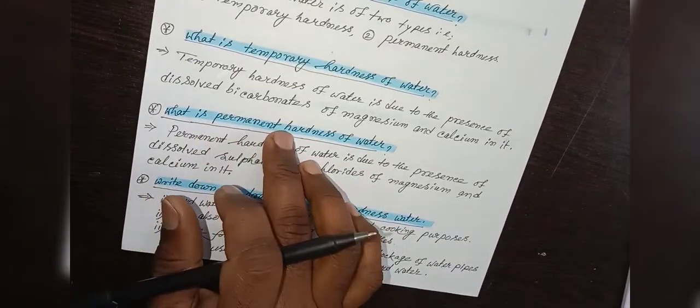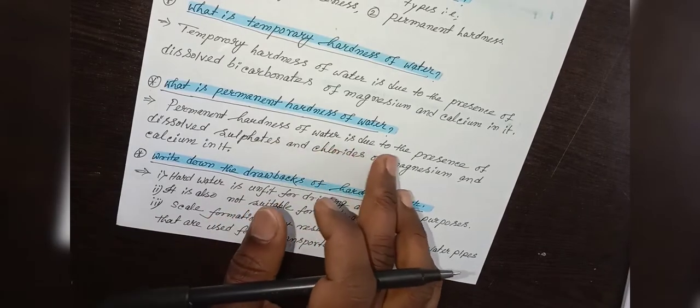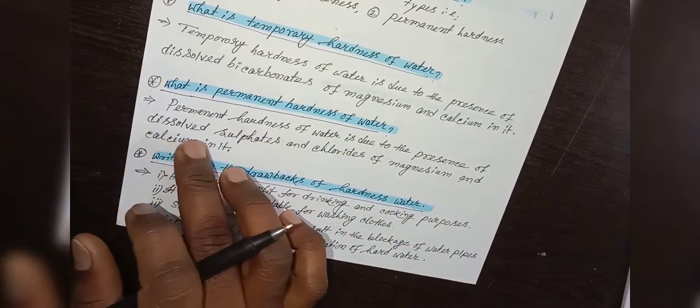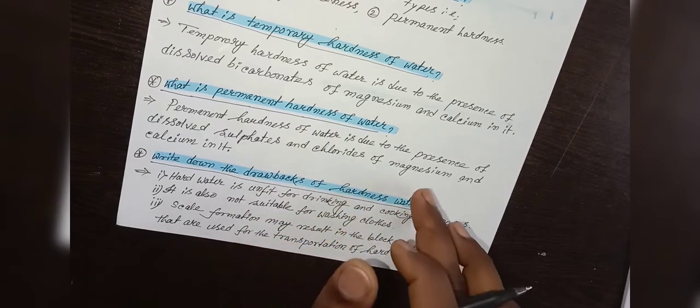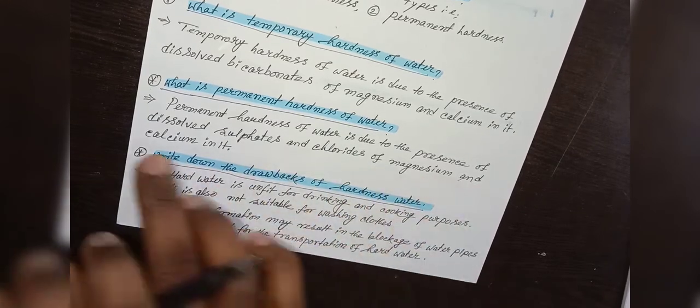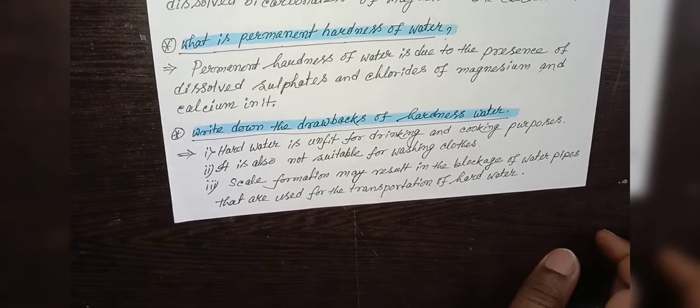What is the permanent hardness of water? Permanent hardness of water is due to the presence of dissolved sulfates and chlorides of magnesium and calcium in it. Write down the drawbacks of hard water.